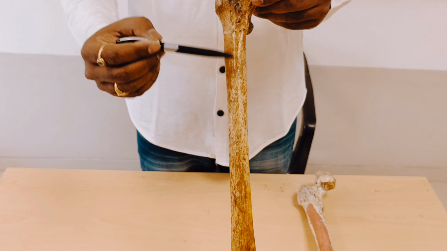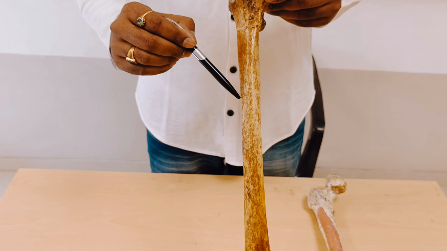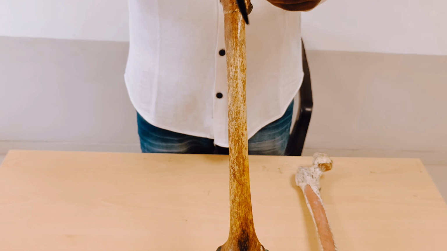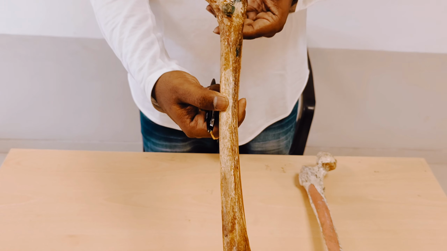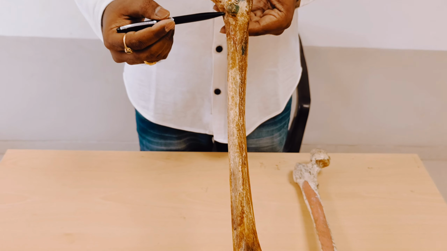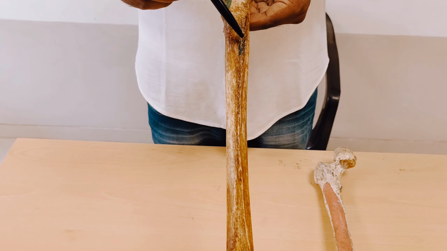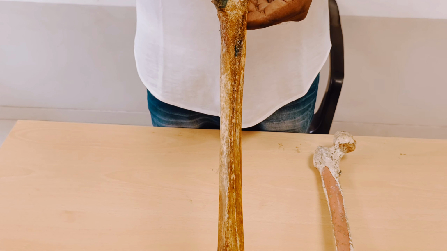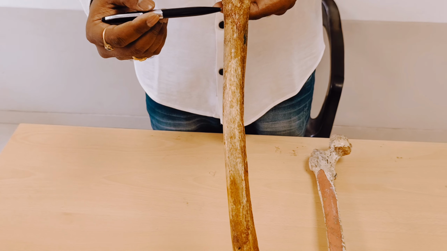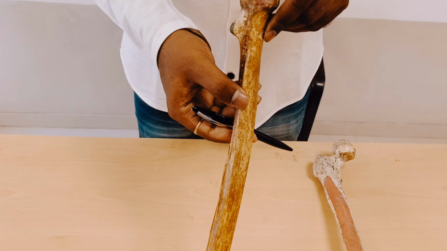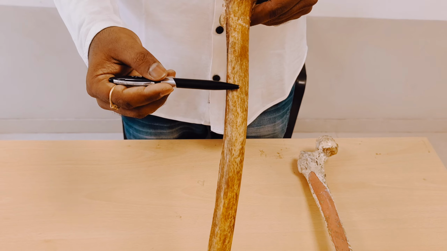In the upper one-third, it has the lateral border and this is the medial border. Then posteriorly, we have the spiral line and the lateral lip of the gluteal tuberosity. Then we have the medial border, and this is the lateral border.